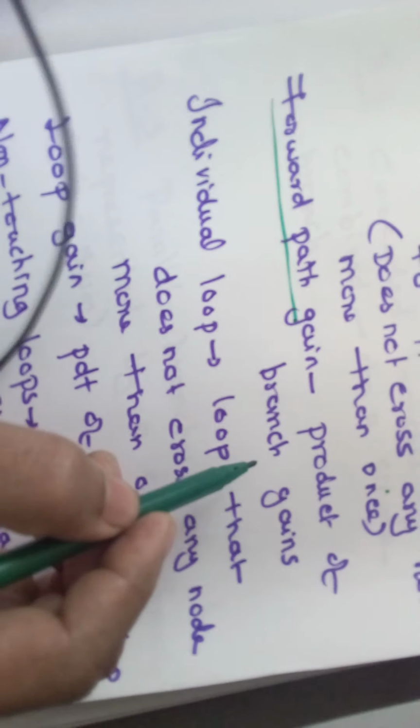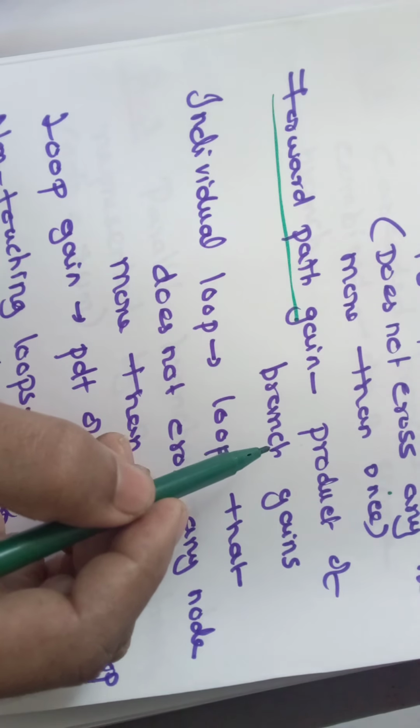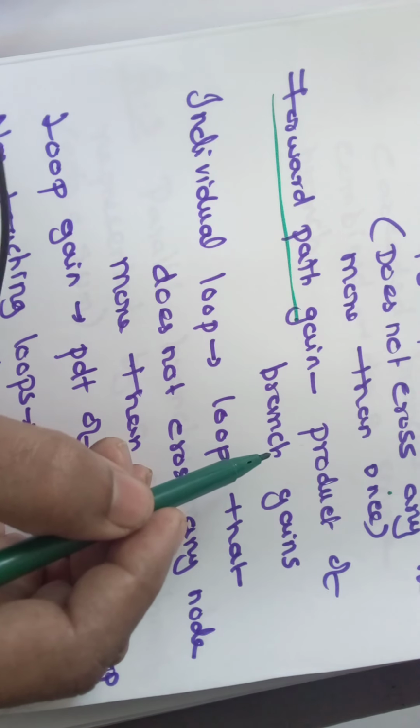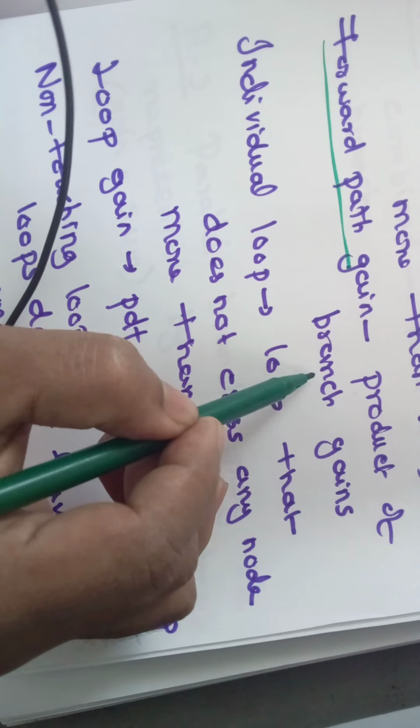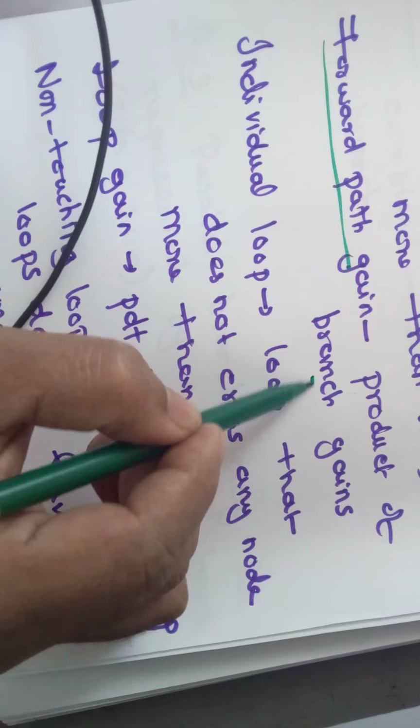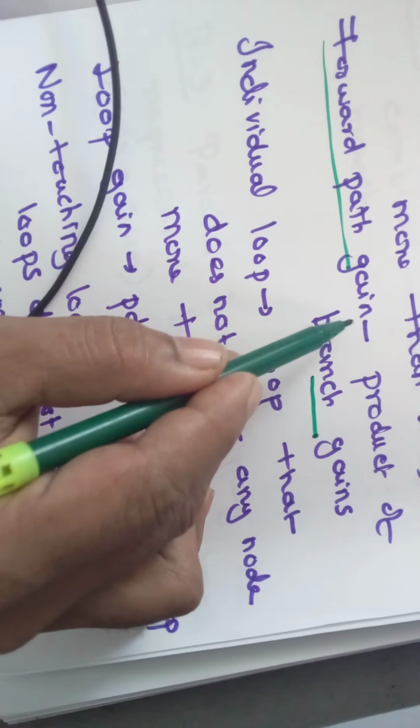What do you mean by forward path gain? Forward path gain is the product of the branch transmittances, or the branch gains. This is called the forward path gain.